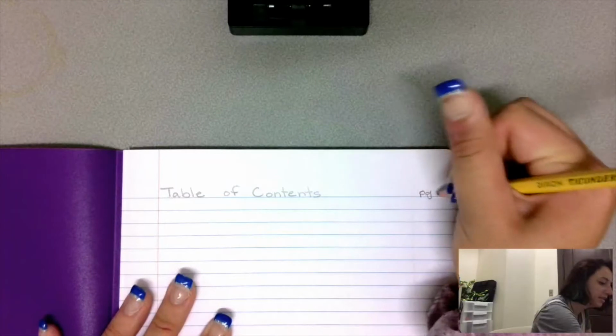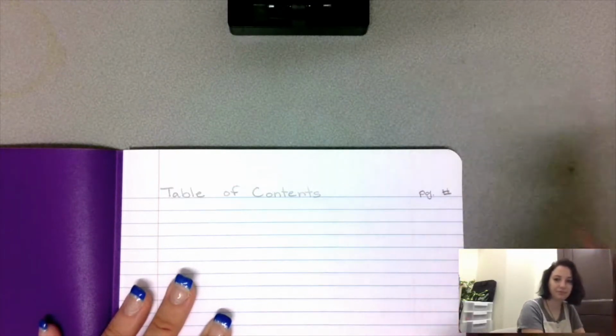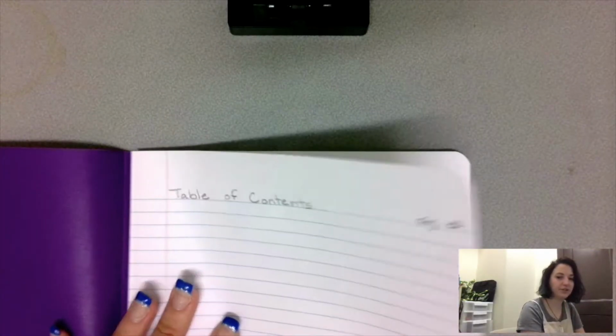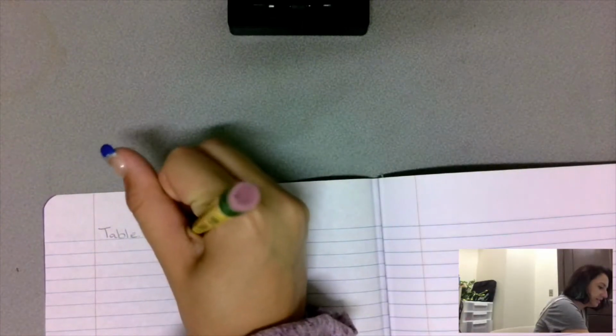So label it Table of Contents, and then over here is where we're going to write the page number. And we're going to do that on the next 2 pages as well. So over here, we'll write Table of Contents. I usually put this, it stands for continued.